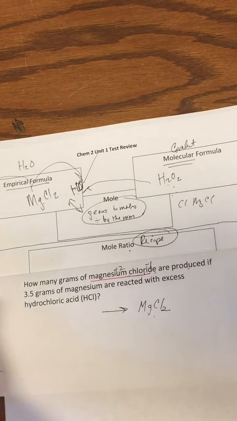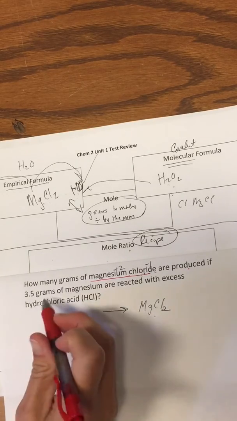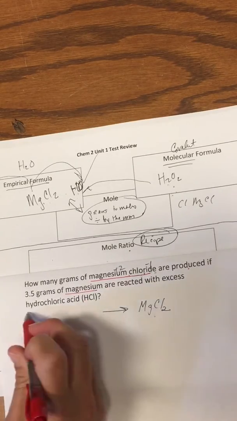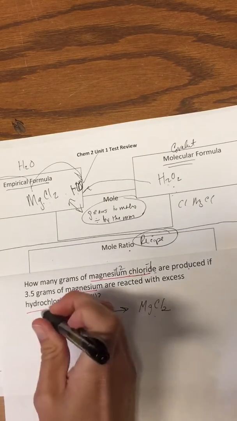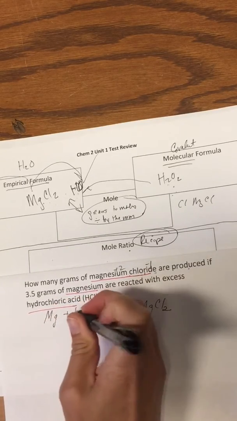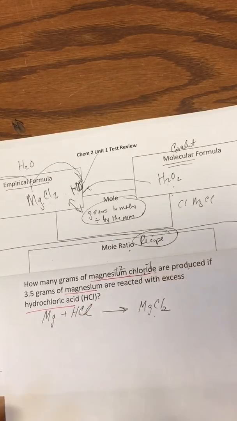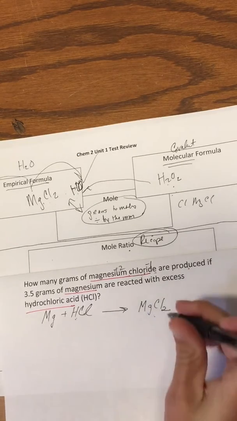Okay, so let's go on with the rest. So what else is in this problem? How many grams are produced if you have 3.5 grams of magnesium reacted with hydrochloric acid. All right, so we've got magnesium and we have HCl. So obviously, since that's all that's written, we're done, right? Because if there aren't any more words, there can't be any more stuff. Unless you realize that on the left-hand side we have hydrogen and we don't have it on the right-hand side. You are violating the laws of physics. Do not do that, people. That makes me angry.